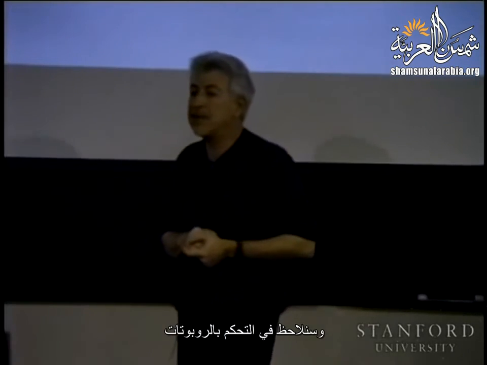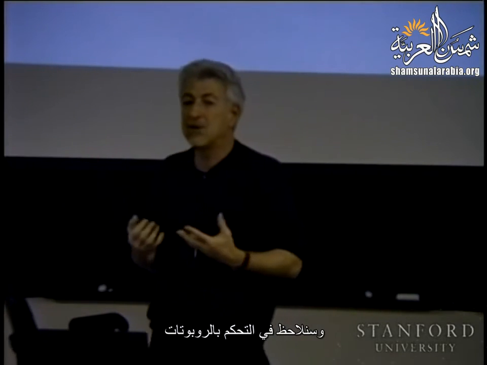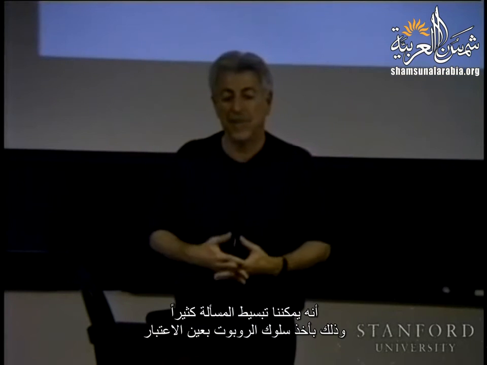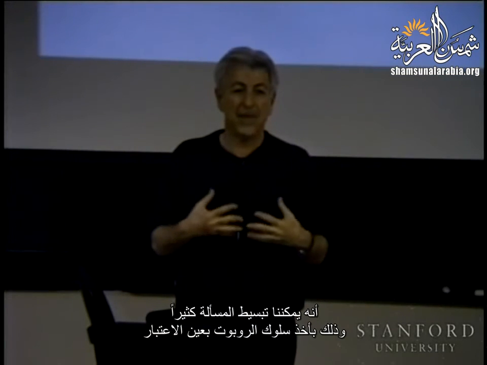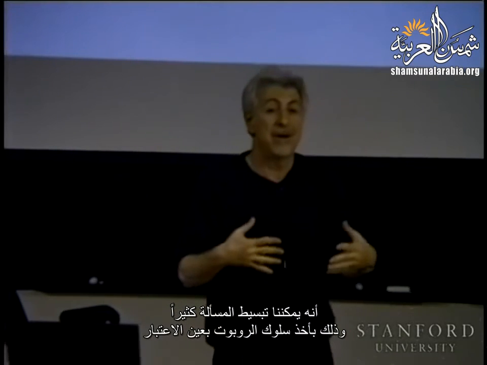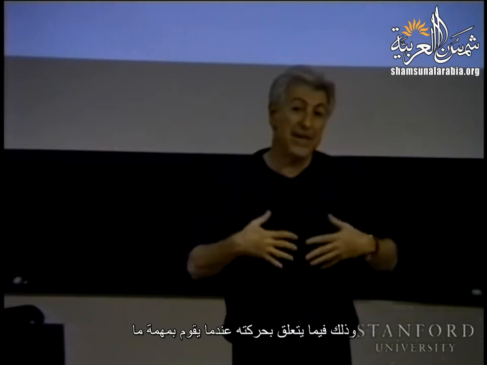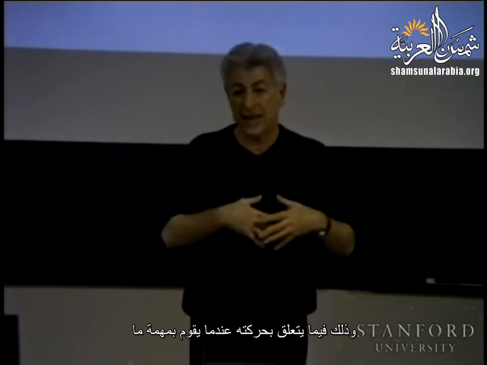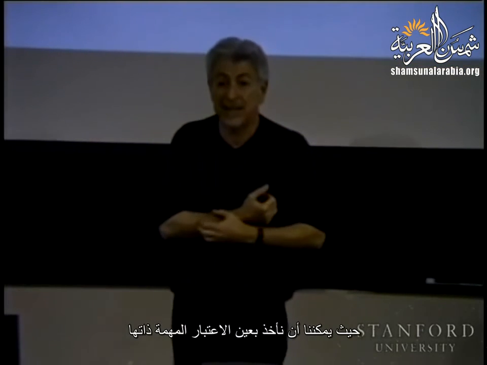That is, descriptions of what torque and what motion at the joint. And what we will see is that in controlling robots, we can really simplify the problem much further by considering the behavior of the robot in terms of its motion when it's performing a task. That is, we can go to the task itself.